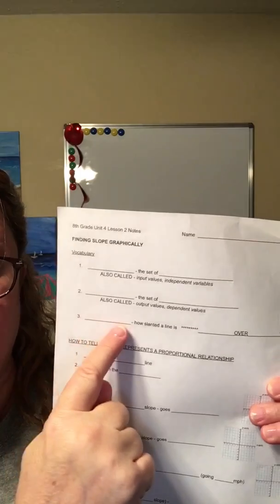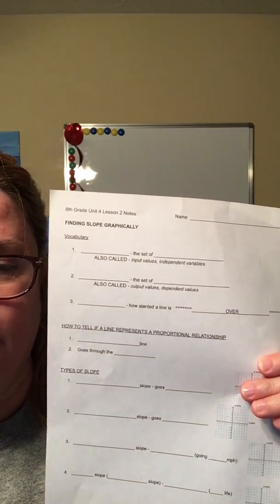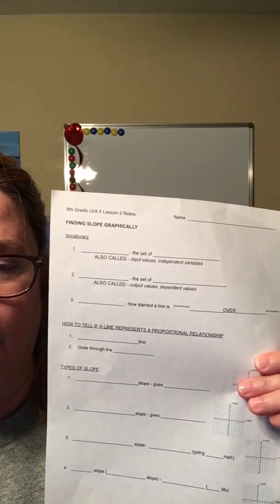How slanted a line is, that would be slope. And the way that we're going to find it is rise over run. And we're going to do a little bit of that today so you understand rise over run.